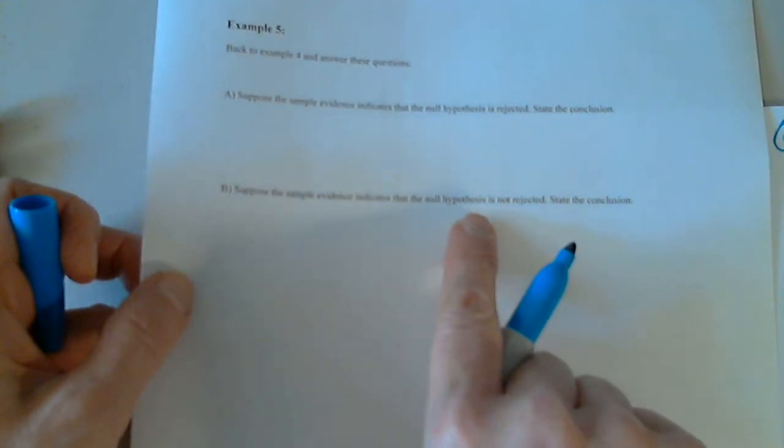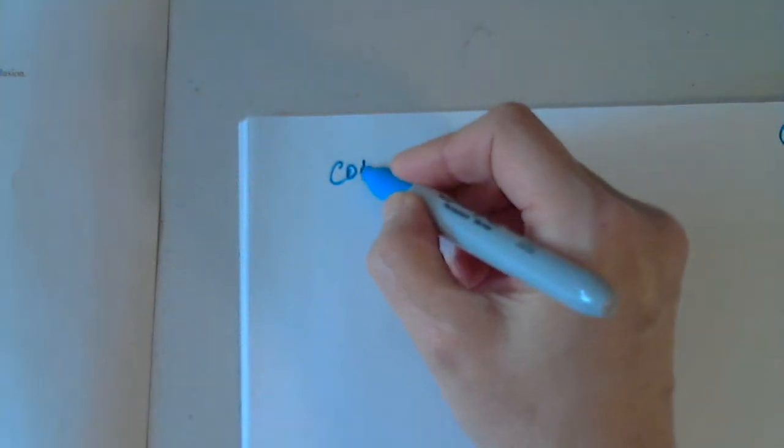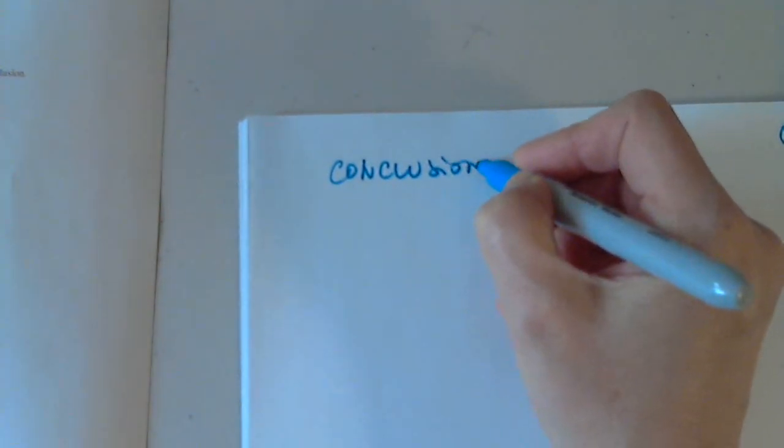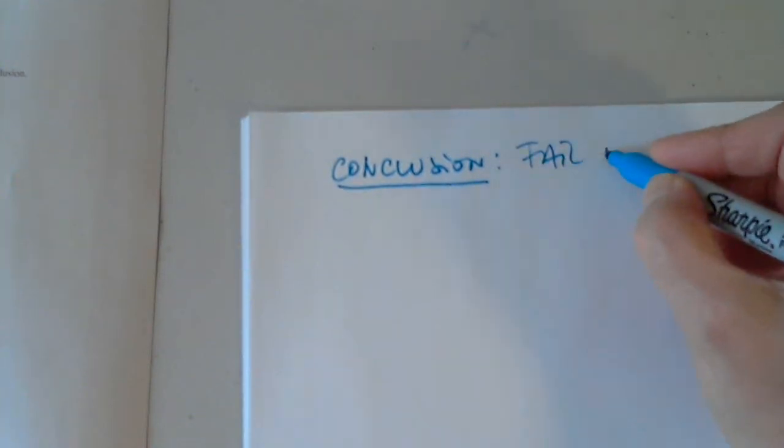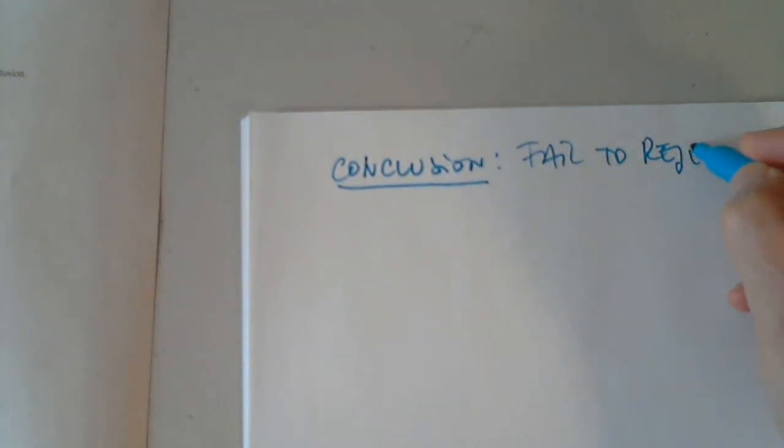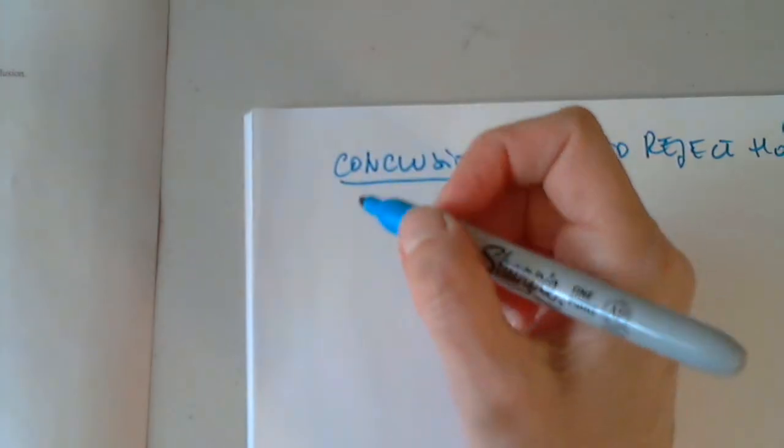Okay, part B is the opposite. Suppose that the sample evidence indicates that the null hypothesis is not rejected. So another possible conclusion here is that we fail to reject the null hypothesis. How do I put this in writing?